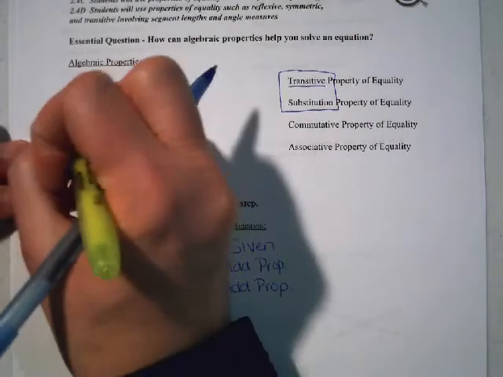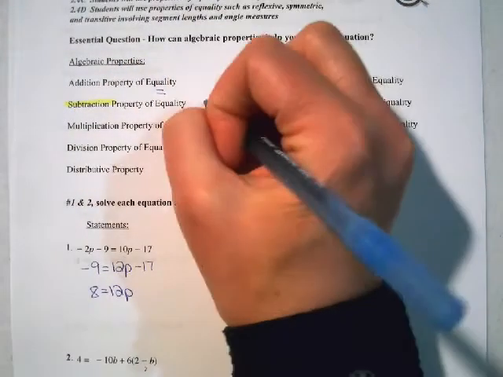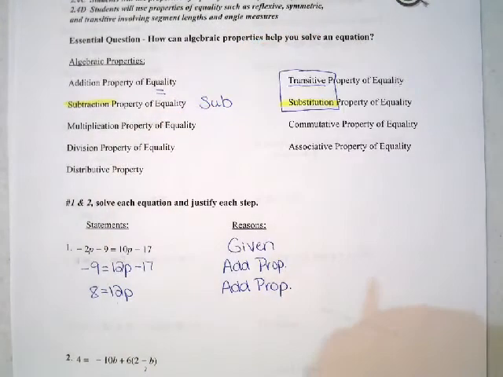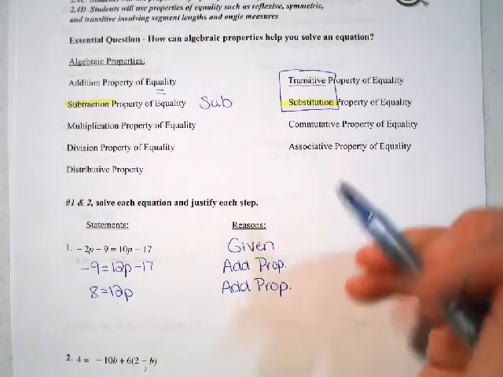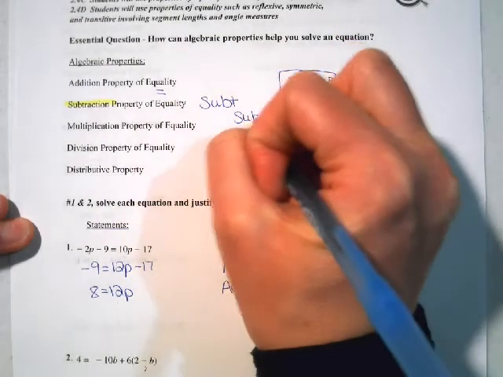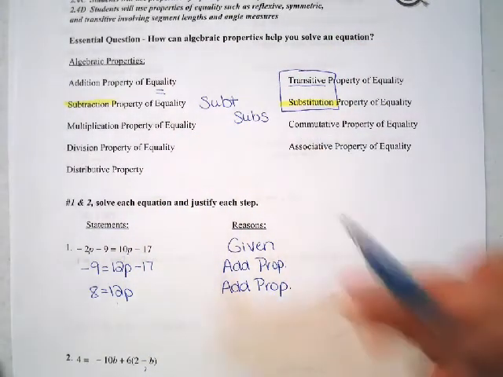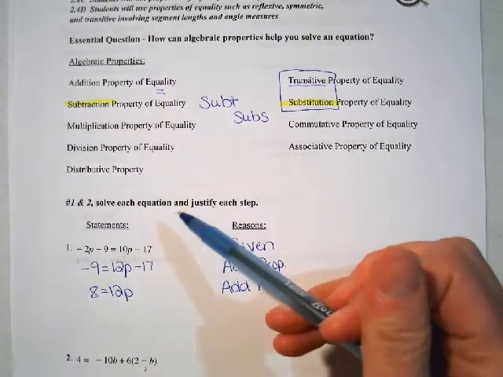The only one you have to be careful of is subtraction and substitution. Because if you just put SUB, I won't know which one you're talking about. So make sure you either put SUBT or SUBS or something like that. Just make sure that you can tell the difference between those.